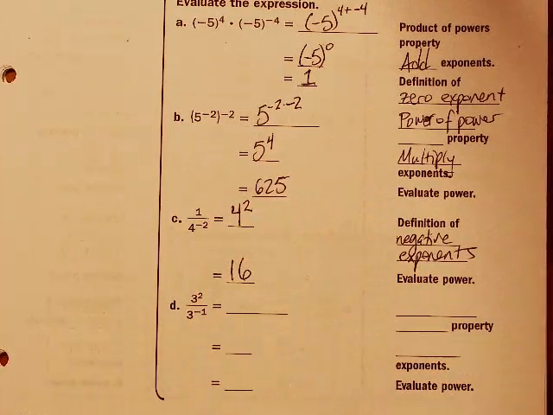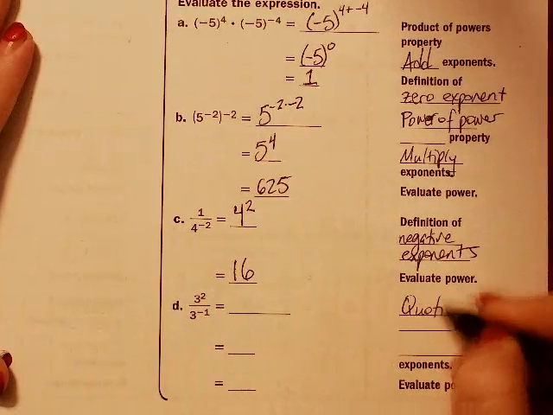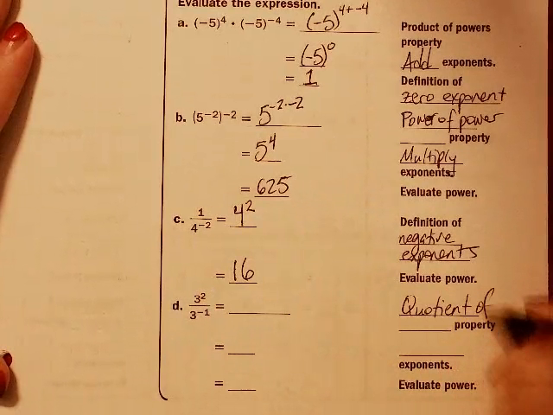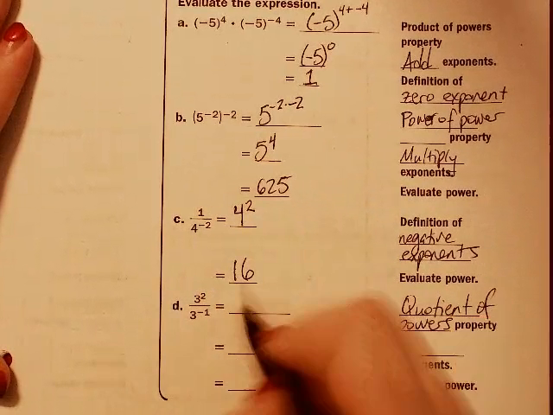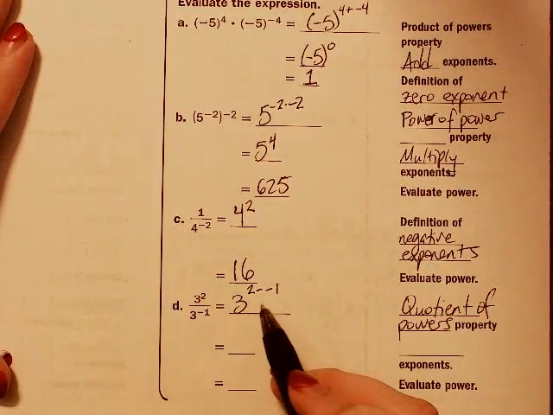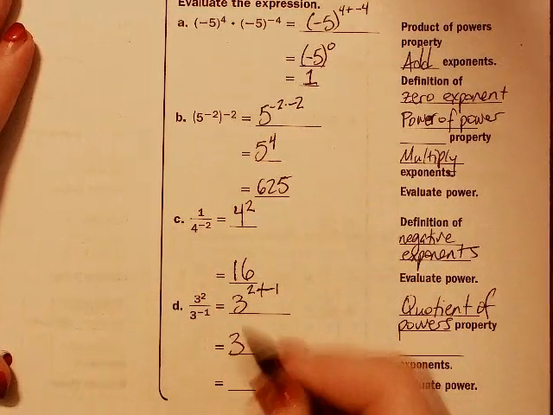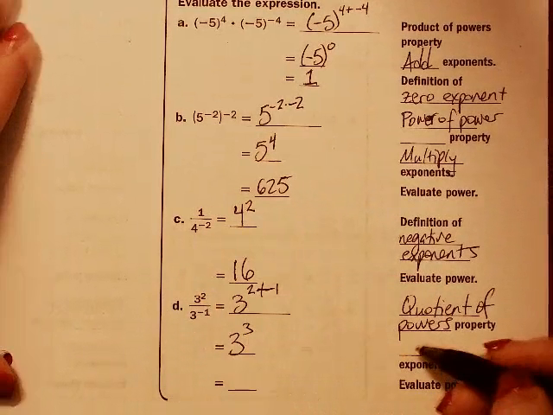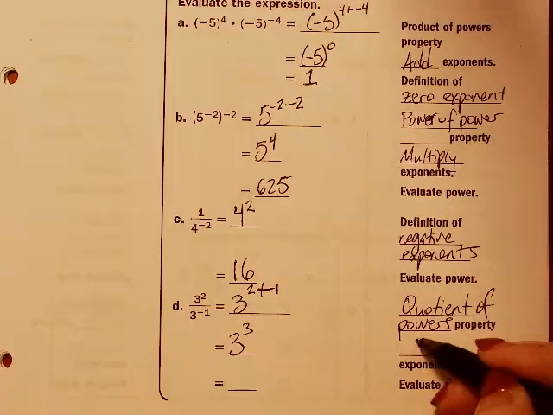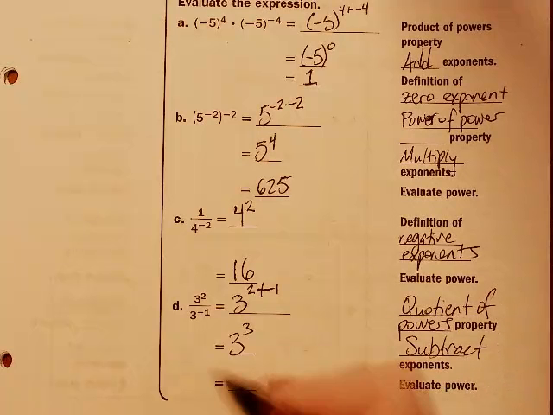Here we have 3 squared over 3 to the negative 1. So we have a quotient of powers. So we're going to subtract our exponents. So 2 minus negative 1. This changes to a plus. So we get 2 plus 1, which is 3. So we subtracted our exponents. 3 to the third is 27.